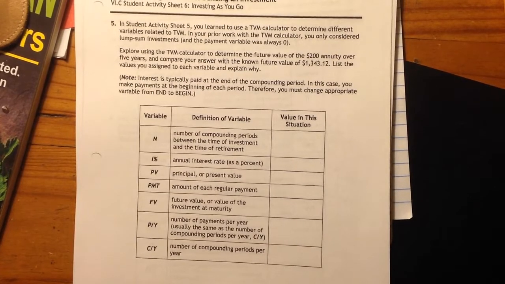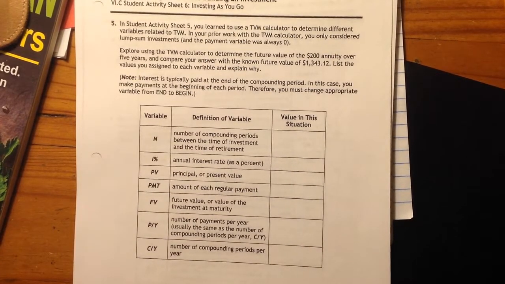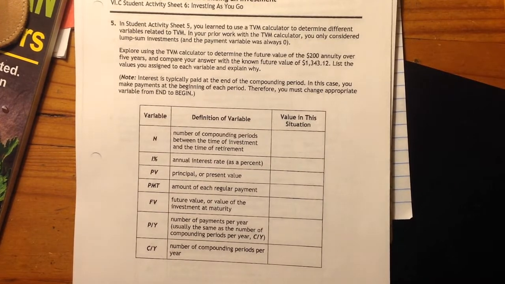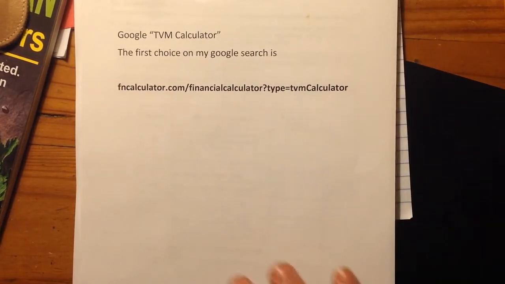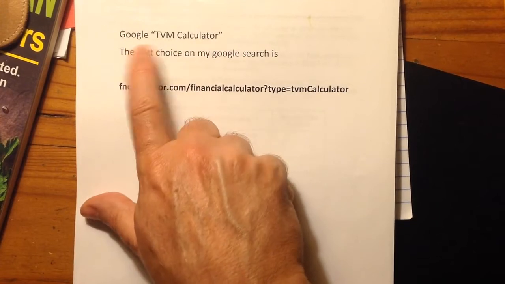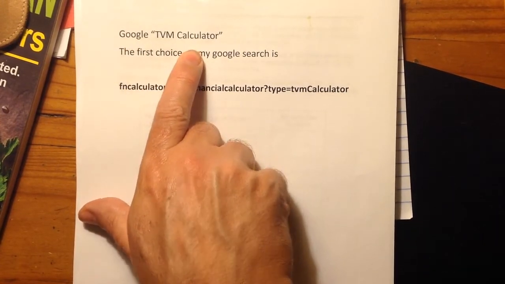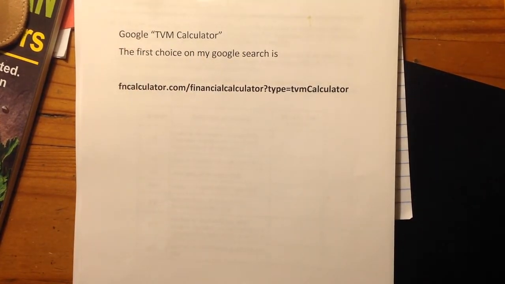In this case, you make payments at the beginning of each period. Therefore, you must change the appropriate variable from end to begin. Okay, so here's how we're going to start. First of all, probably the easiest thing to do is to Google TVM calculator. If you do that, then we're going to use the very first choice.